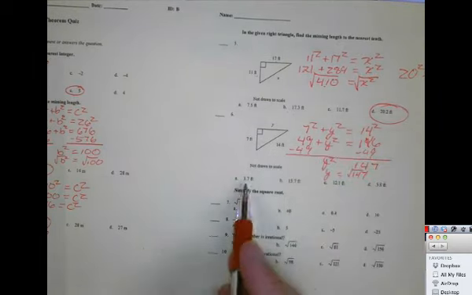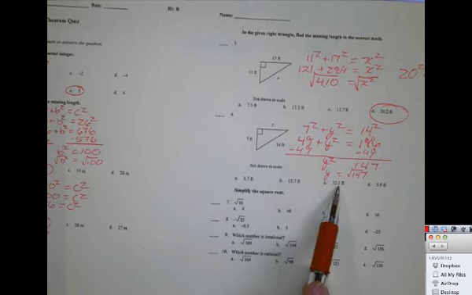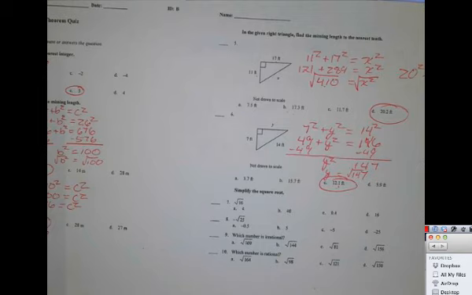And so which one of these is going to be close to that? Which perfect square is close to 147? Well, 12 times 12 is 144. That's about as close as you're going to get. So the correct answer there is C.